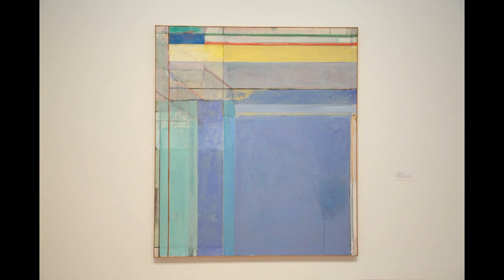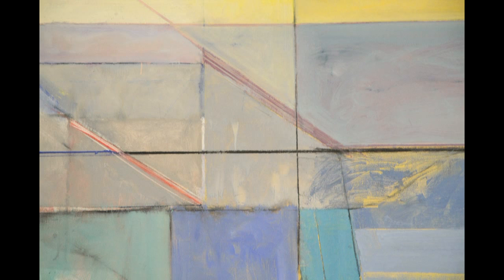This is from the heart of the series. This is from '75. It's Ocean Park number 79. It's in the collection of the Philadelphia Museum of Art. And for me, the paintings are really experiences. You can stand in front of them and they seep out slowly. You know, it's an experience just to kind of watch the flow and mood of the painting.